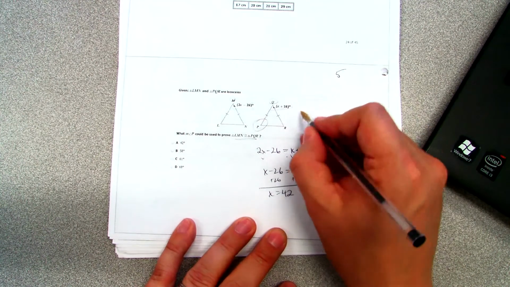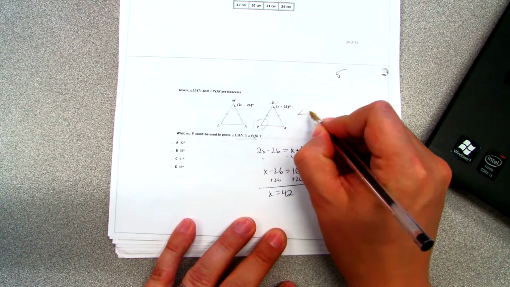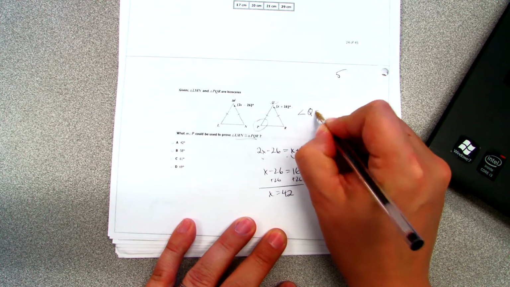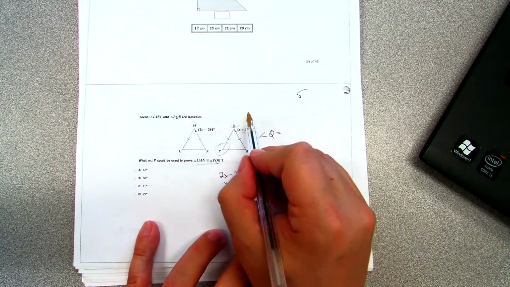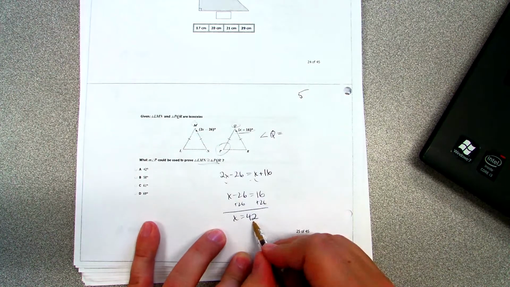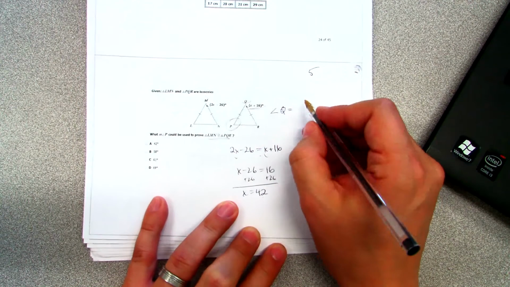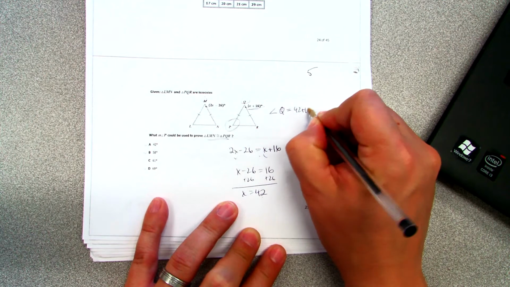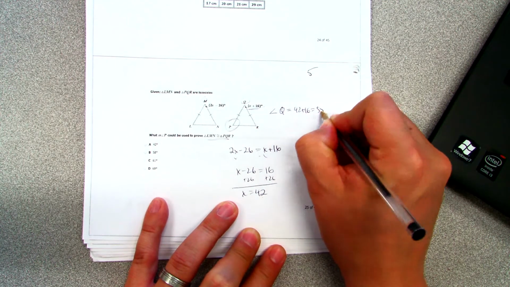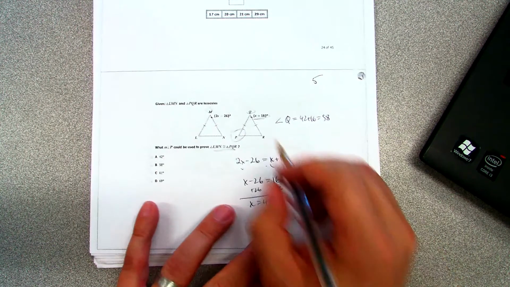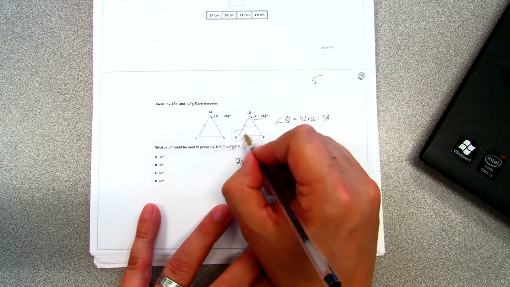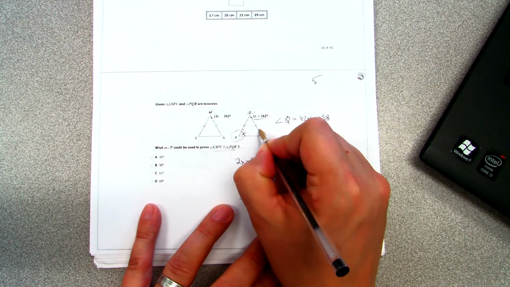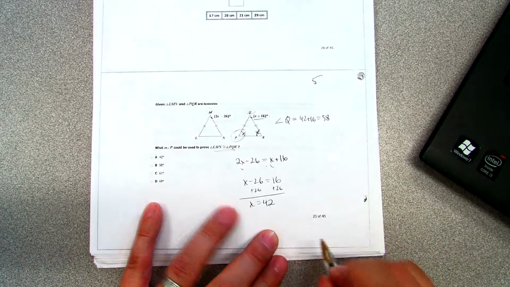Well, if angle Q is x plus 16, x is 42. So we're going to have 42 plus 16, which is 58. So angle Q is 58. Now, if these two sides are congruent, then these two angles have to be congruent. Base angles in the isosceles triangle.